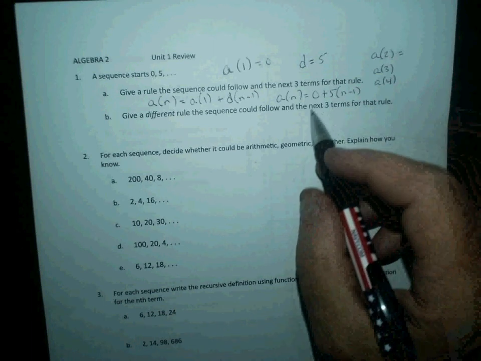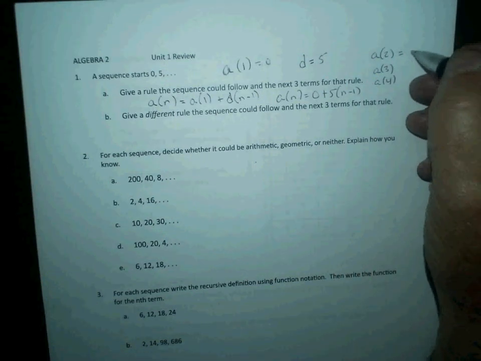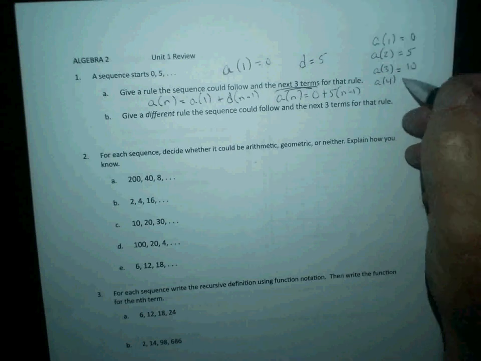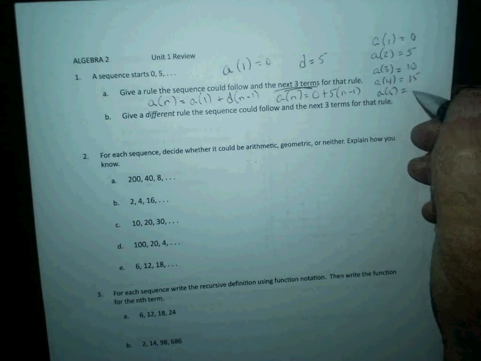So here, a of 2 would be 0 plus 5 times 2 minus 1. We already got the second term, don't we? They gave us the first 2, right? So we had a of 1 is equal to 0, a of 2 is 5. What's a of 3? What's a of 4? And let's see here, what would a of 5 be?